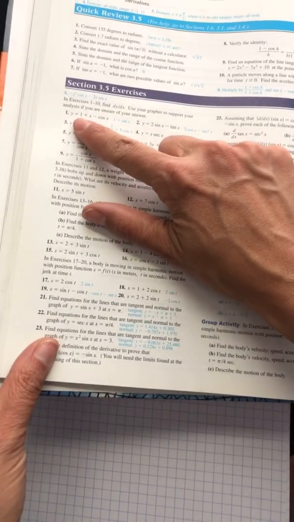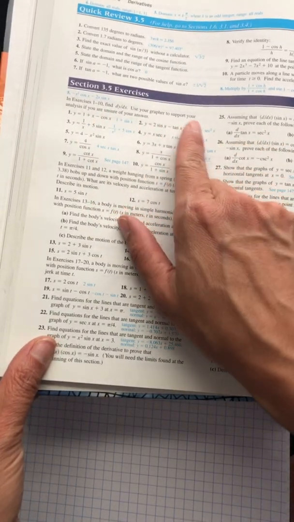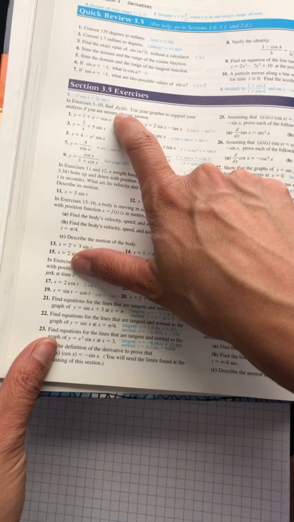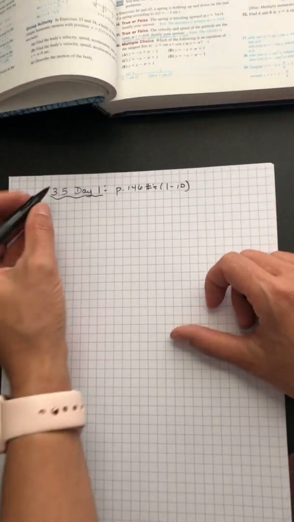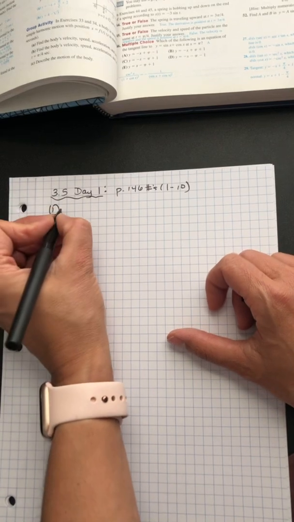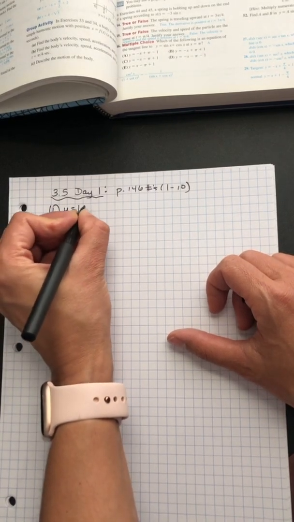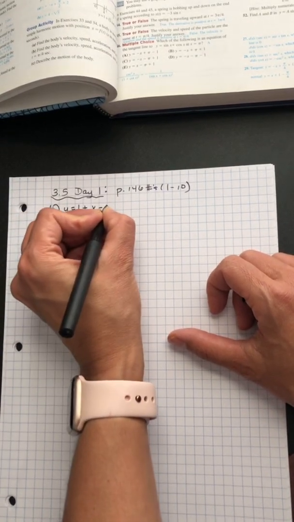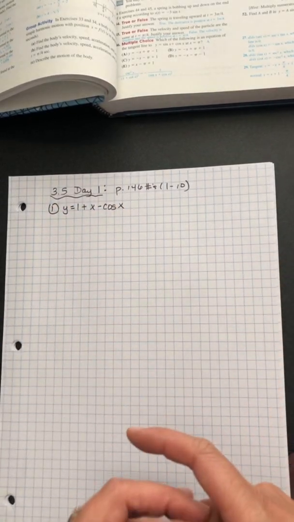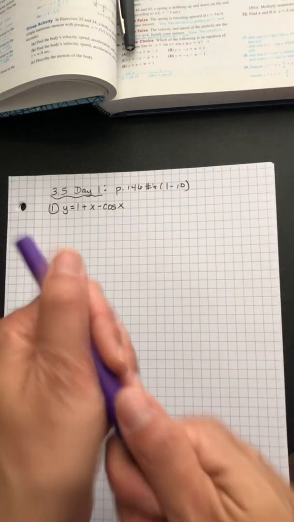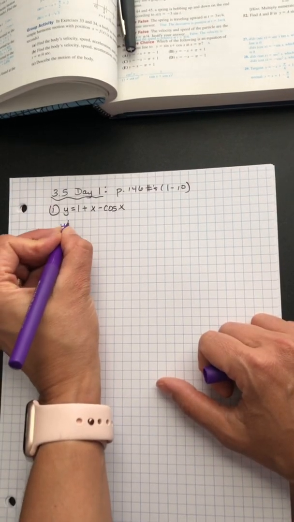So number 1, it says, use your grapher to support your analysis. We're finding dy/dx. So I'll just copy down what it was. Number 1 is y equals 1 plus x minus the cosine of x. And we are just finding the derivative, so that would be y prime.